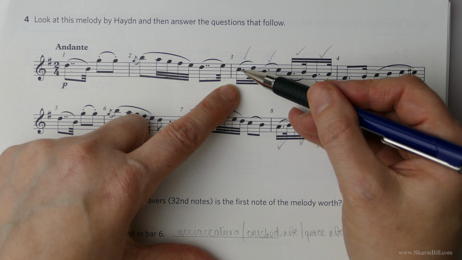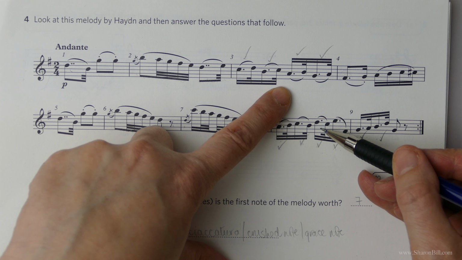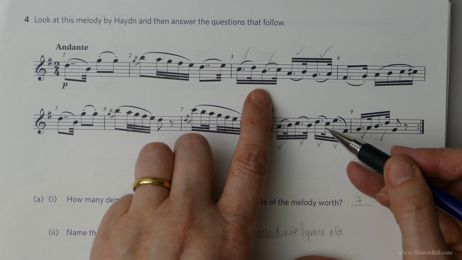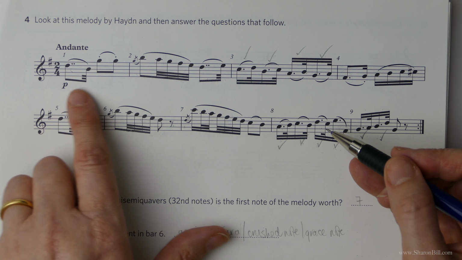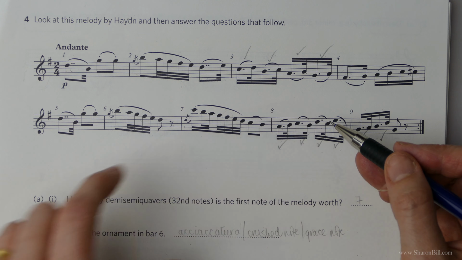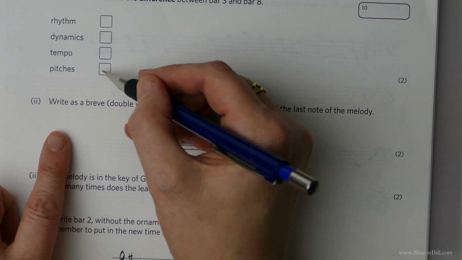However, this starts on a C, this starts on an A, and so the pitch is different. That is the only difference, because if you notice, the tempo is the same, nothing's changed. The dynamic's the same as well. So the only thing that changes is the pitch.